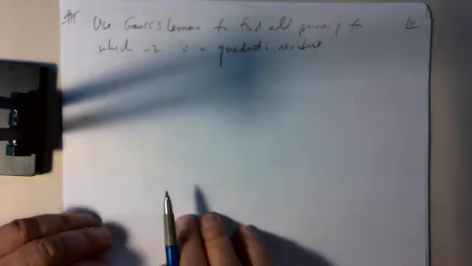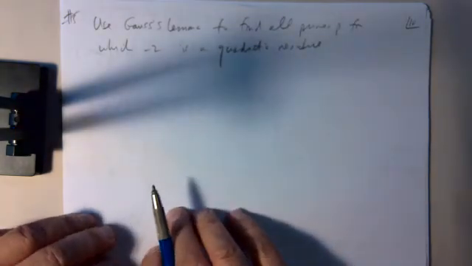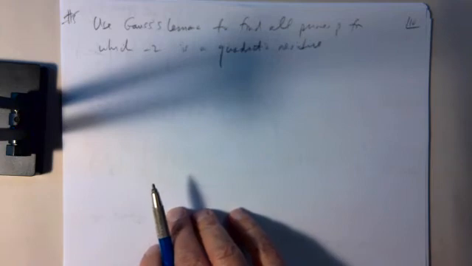So we already know from problem 4 what the answer is. In problem 5, we're just supposed to solve the same problem by a different method using Gauss's lemma.